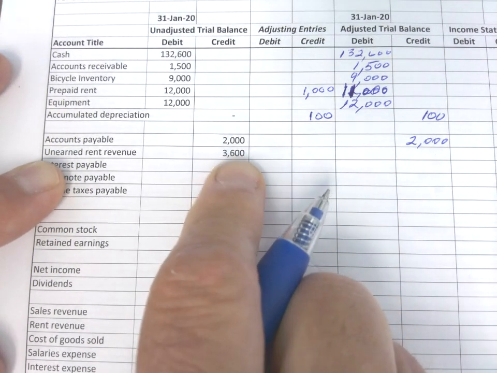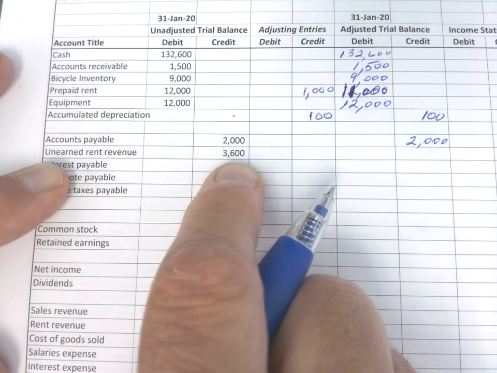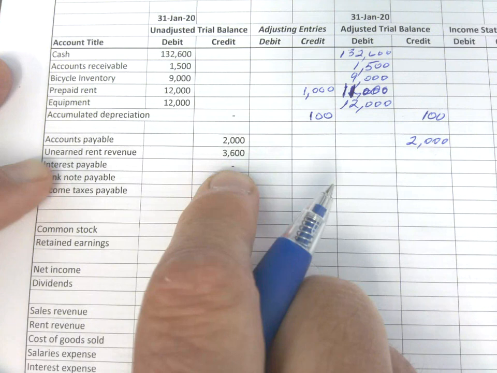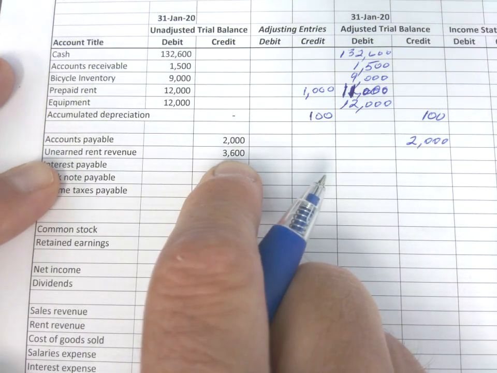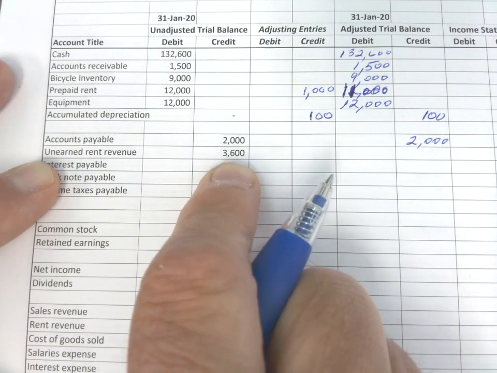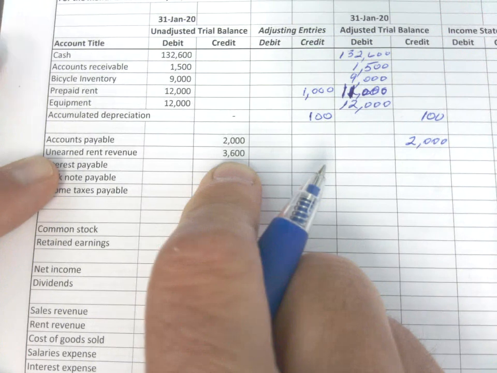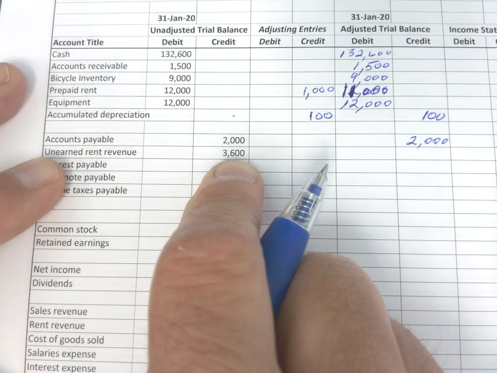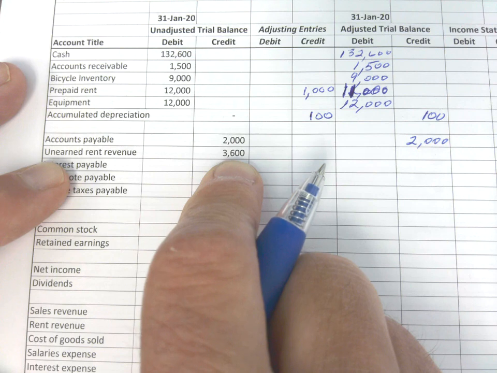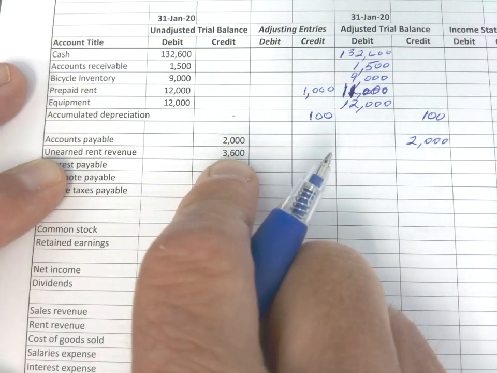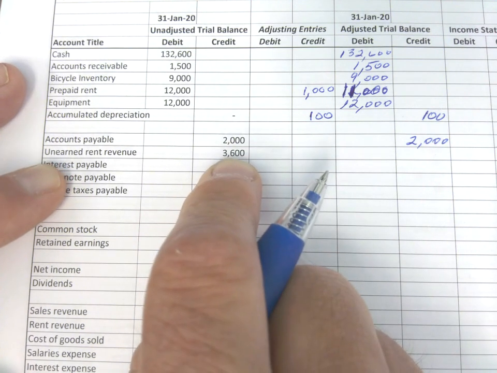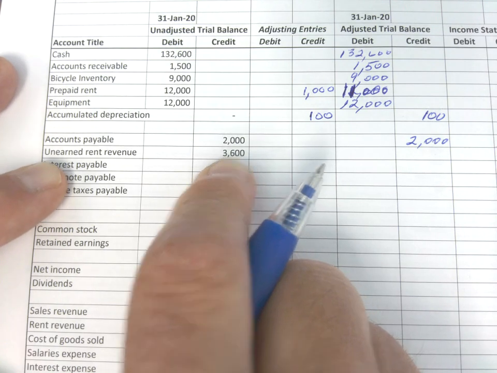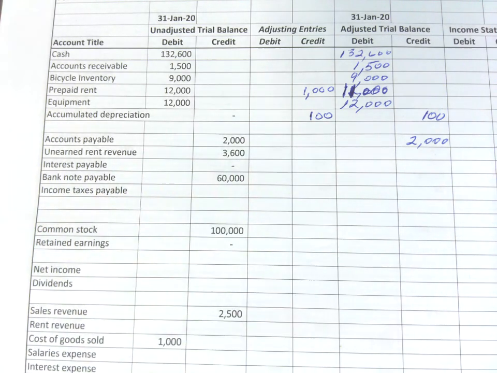Unearned rent revenue currently has a value of $3,600 in it. Remember what that's related to. That's related to the prepayment up front from our tenant to use a part of our building to do their business out of. They're paying us $300 a month. So we have actually now earned $300 of this $3,600, and so we can reduce this liability by a little bit.